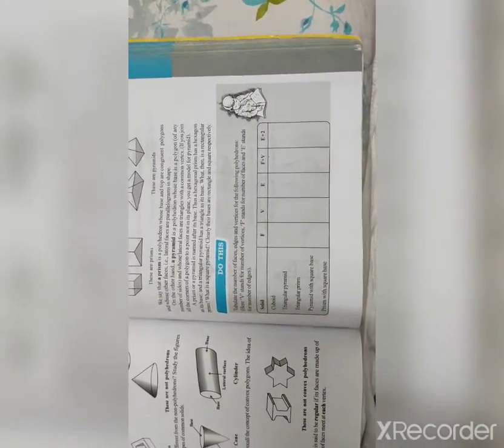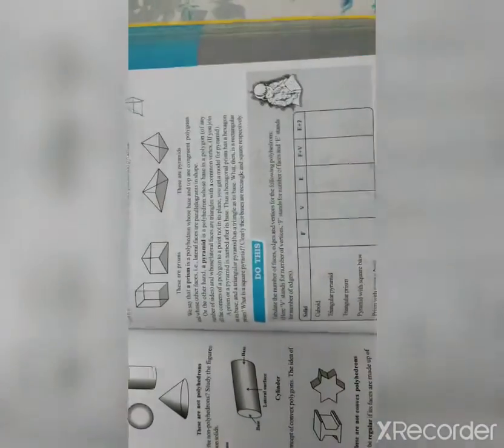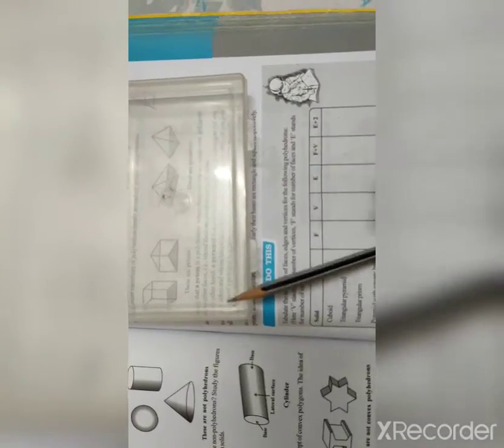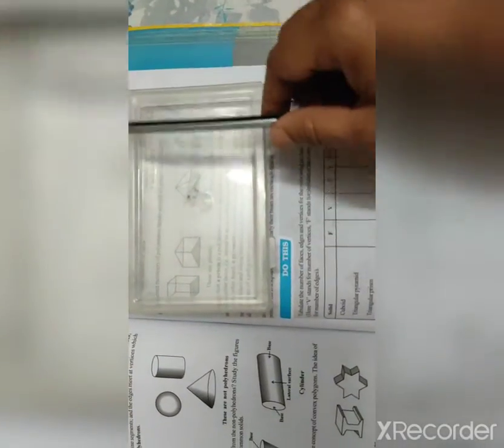6. Now vertices. See here I am showing you vertices. You can see point 1, 2, 3, 4. Same 5, 6, 7, 8. Okay. Now how many edges? So find edges. 1, 2, 3, 4. Just opposite of 5, 6, 7, 8.